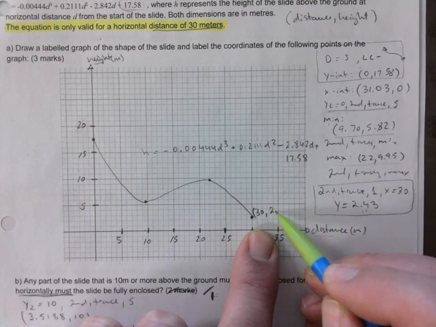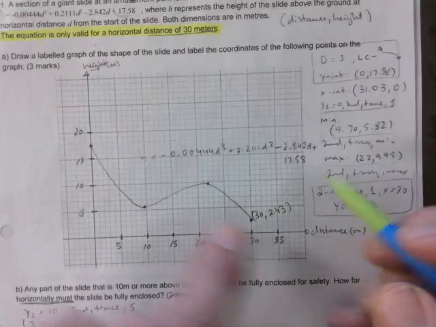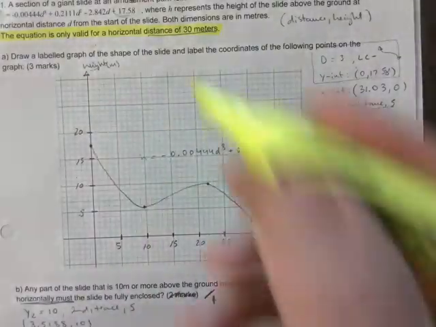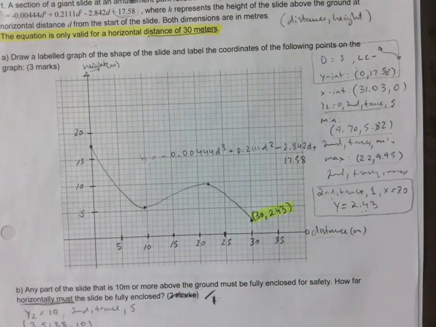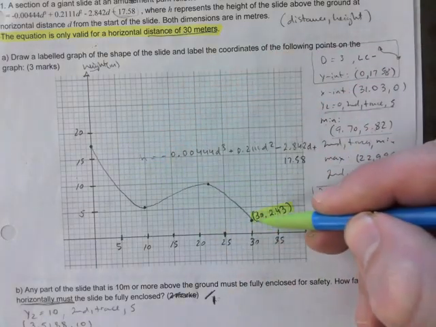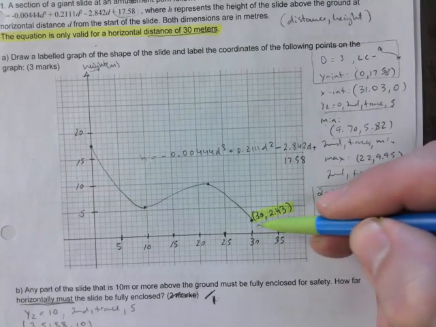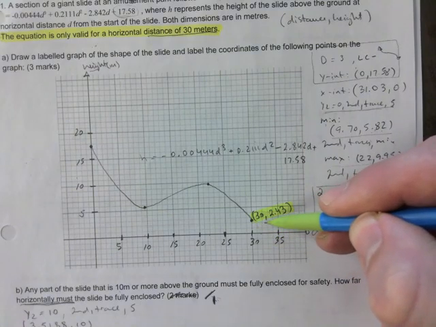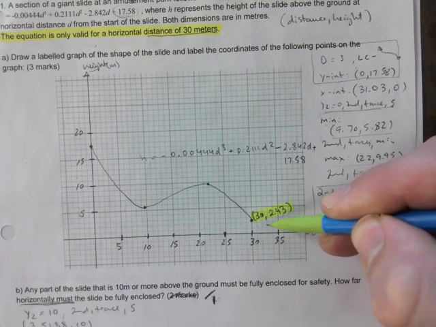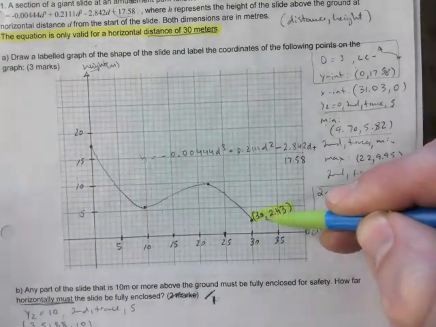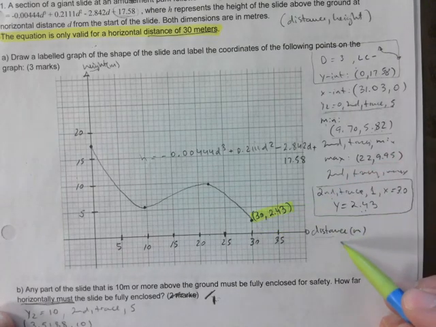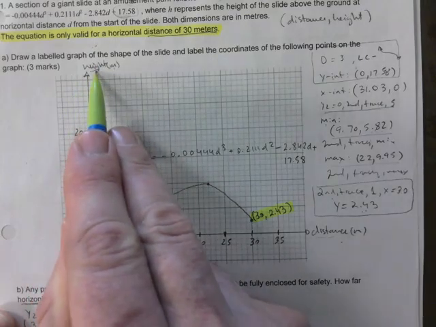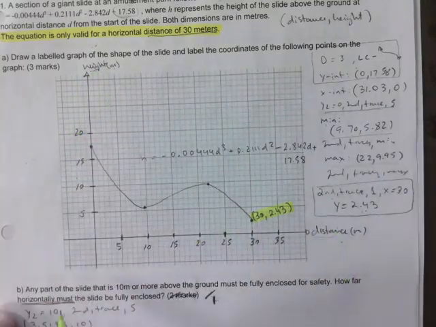So I'm going to label it here because it is important. It has to do with that initial statement there. So this graph is only valid until that point. Okay. So I'm guessing you're like dropping off, or there's some sort of platform there that you go onto, and then you have to take the stairs down. Who knows, right? Who knows? So we have a distance in meters, height in meters. So, right, distance and height.